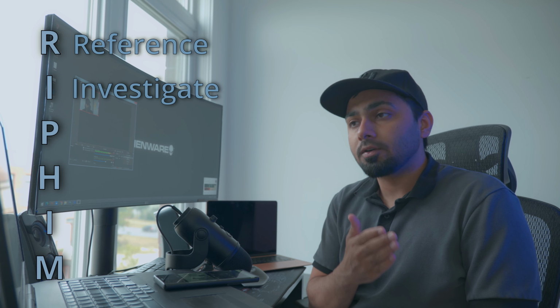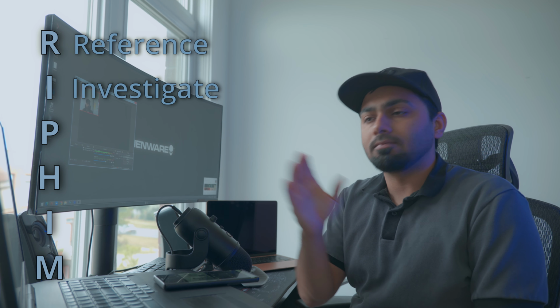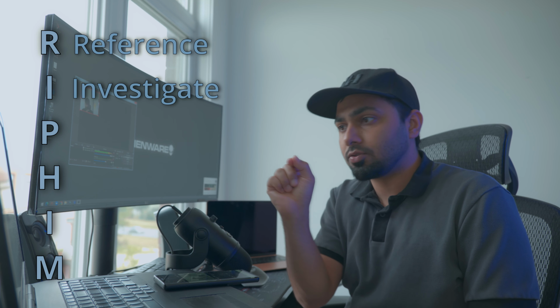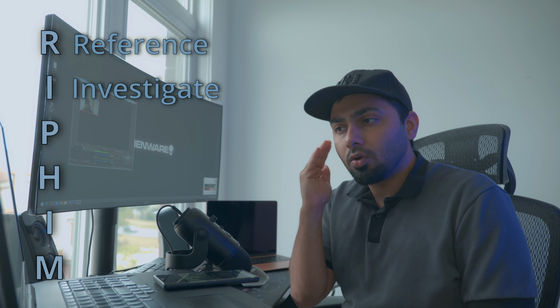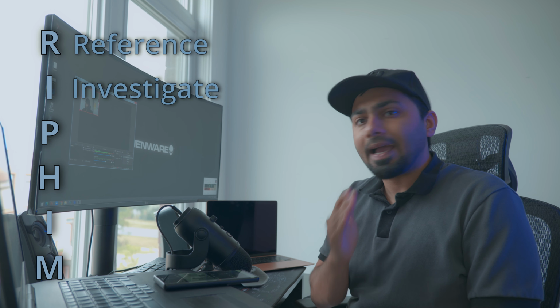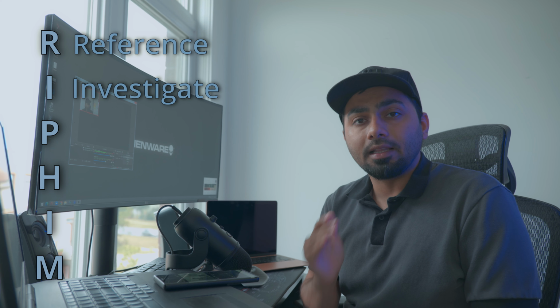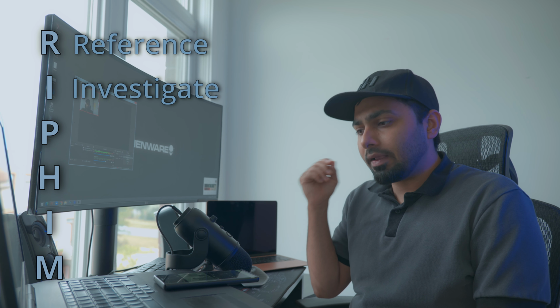The second step, and the second letter in RIPHIM, is I, which stands for investigate. After you are done finding your references, you don't want to just open the reference and say, okay, this is the first pose, let's do this thing, let's do that thing. You don't want to just start right away. You want to look at all those references and investigate what's happening in them. If it's me, I will go one by one.